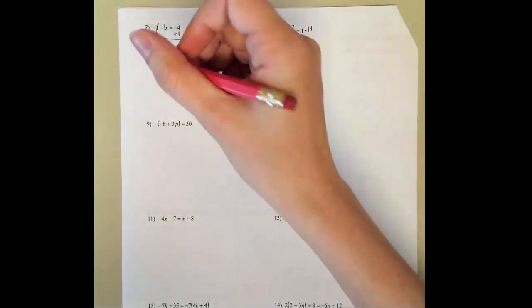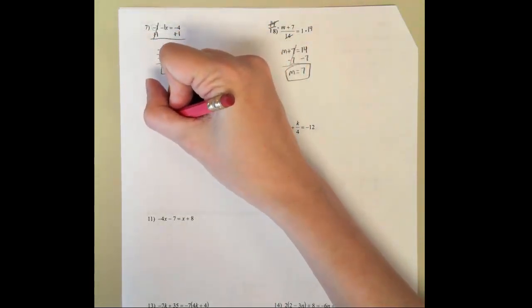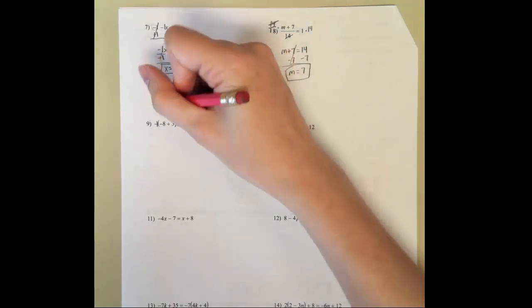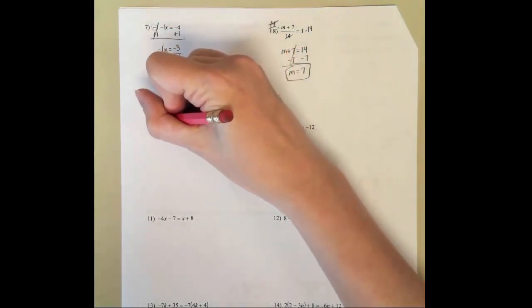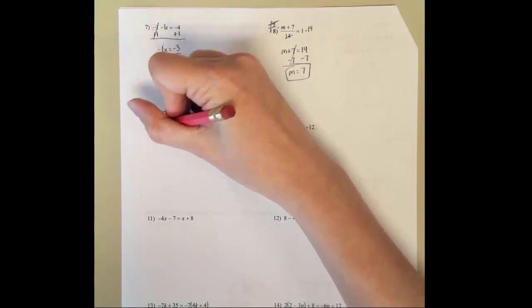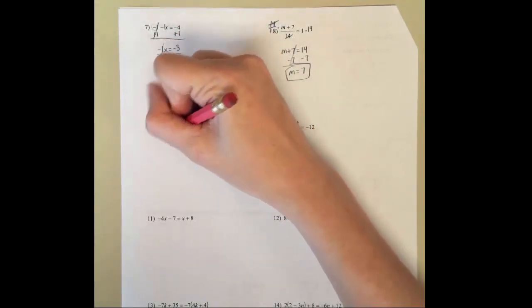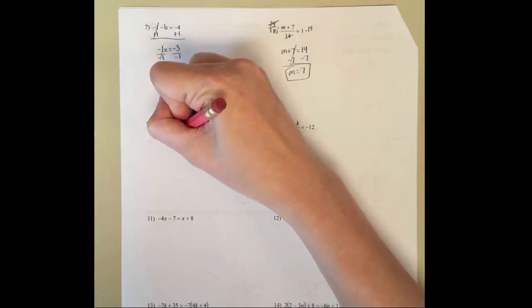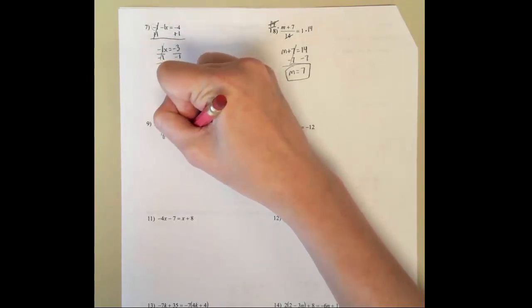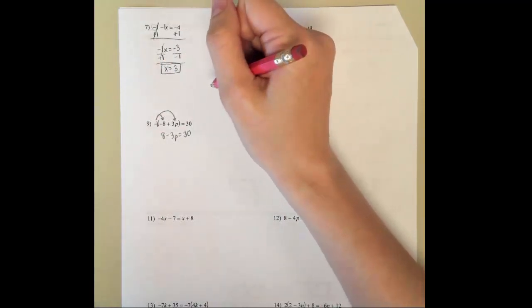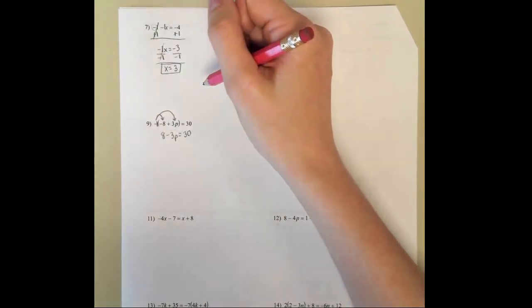Number 9, we have some parentheses and a negative outside. Just like on 7 where we had a negative without a number, this also we could put a 1. And what we should do is we should distribute that negative. Negative 1 times negative 8 gives us positive 8. Negative 1 times 3p gives us negative 3p. And it equals 30. Another way to think of it is a negative outside of our parentheses is going to negate what we have inside.